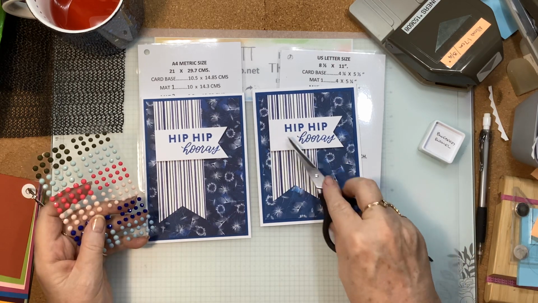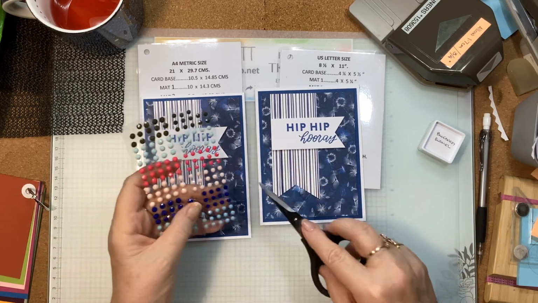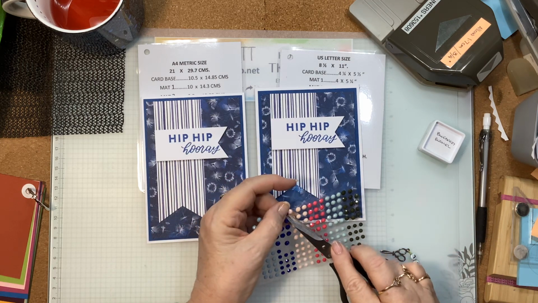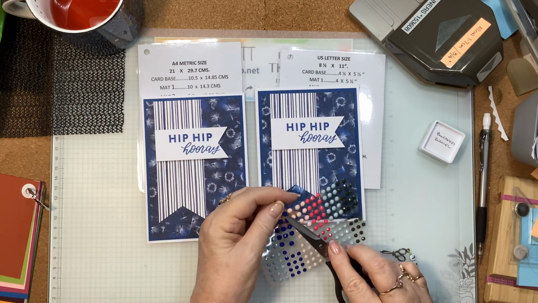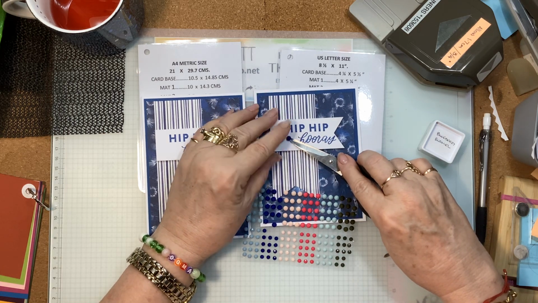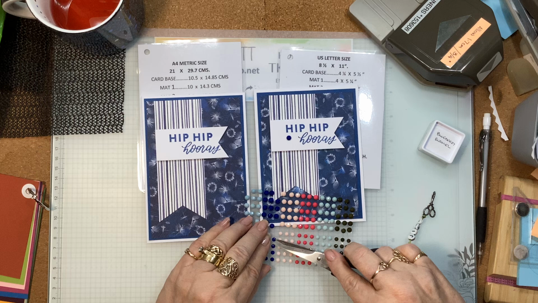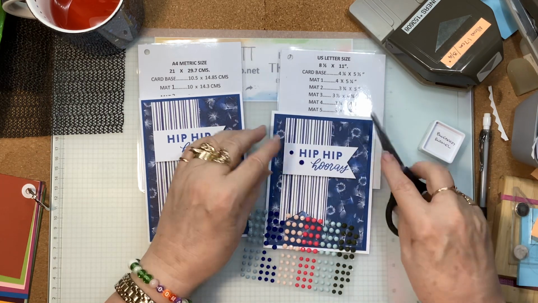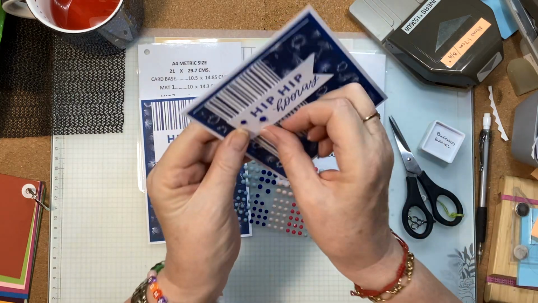So now I've got a bit of space here, and this is where I thought I would put these gorgeous little blue gems. And yes, I still have not got my take your pick. Oh, there's something stuck on that.